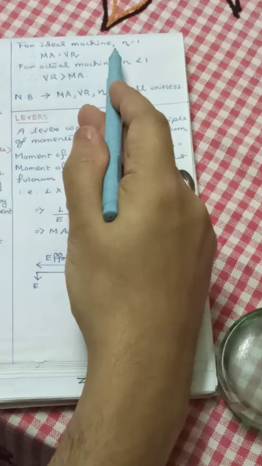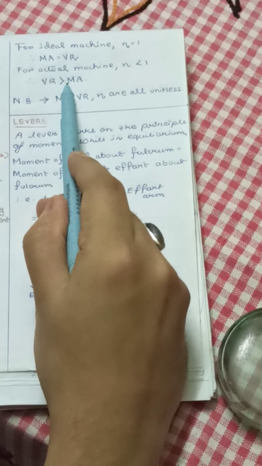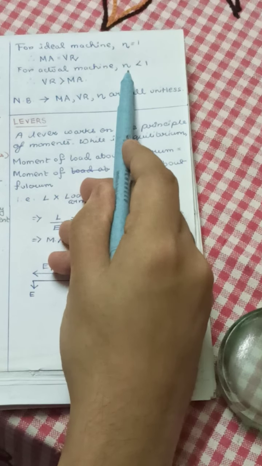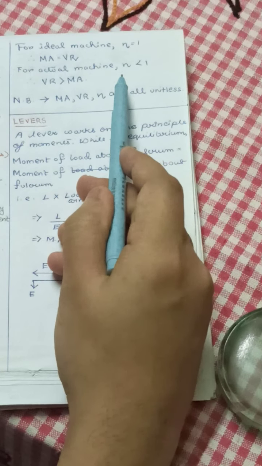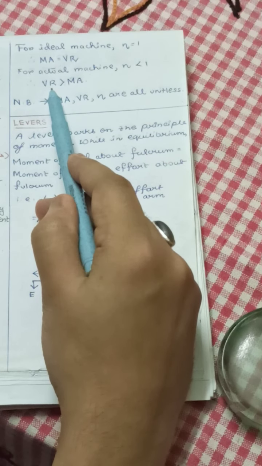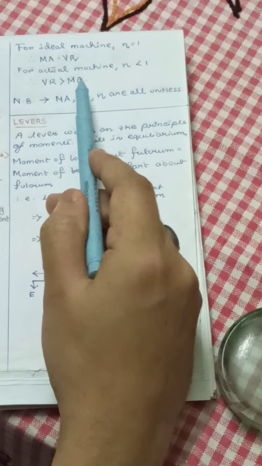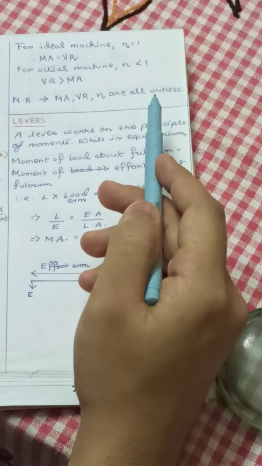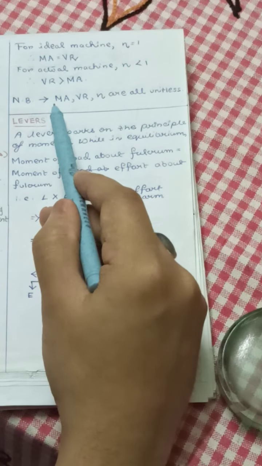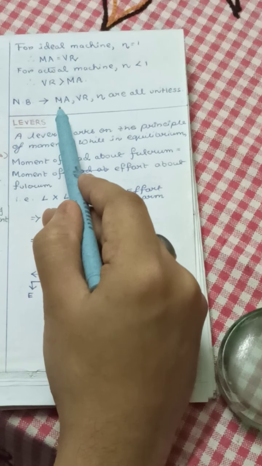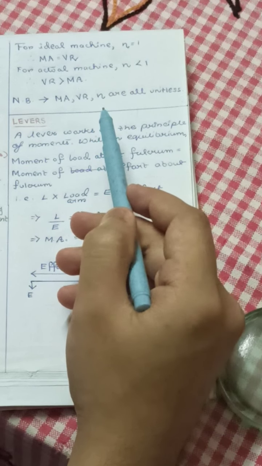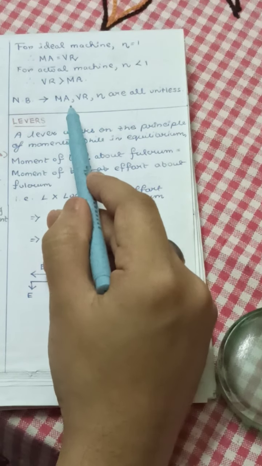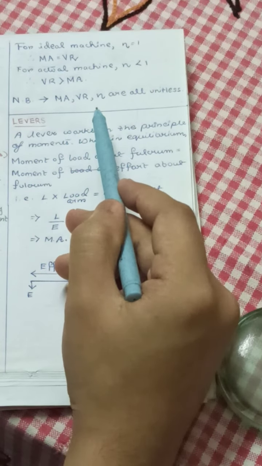So this is what happens for an ideal machine, and for an actual machine, since efficiency is less than 1, from this fraction that we did previously, we can find out that the velocity ratio is always greater than the mechanical advantage. A thing to note here is that all these quantities, whether mechanical advantage, velocity ratio, or eta, are unitless, because all of them are ratios of similar quantities.